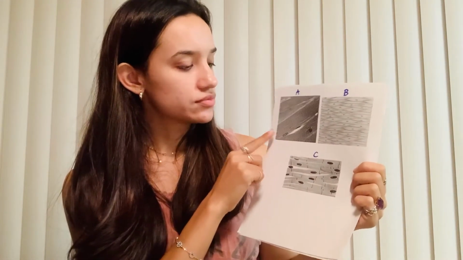I'm actually going to talk about muscle tissue now. In muscle tissue, we actually have skeletal muscle, and skeletal muscle has striations.